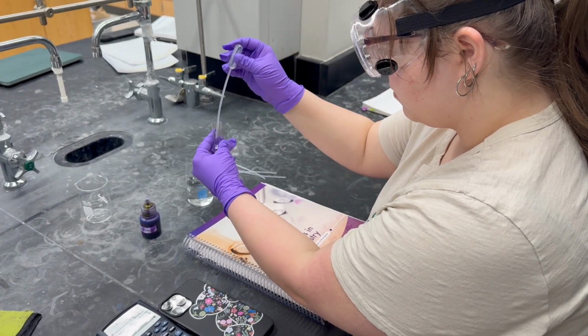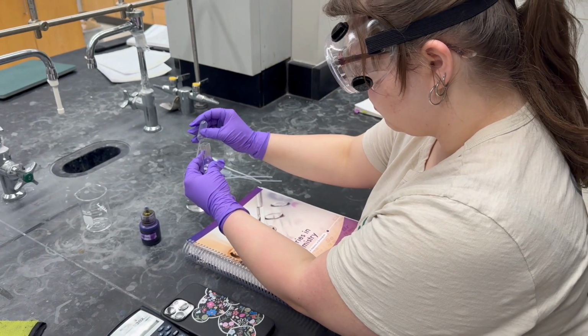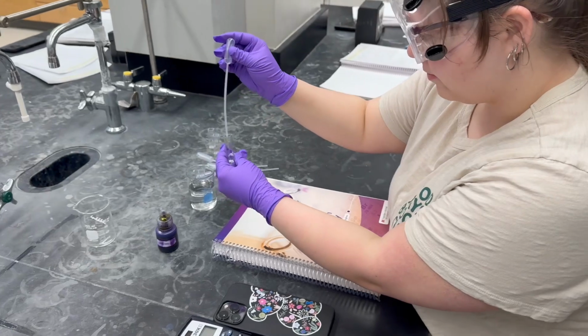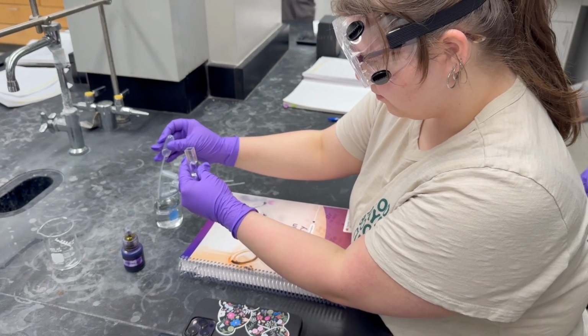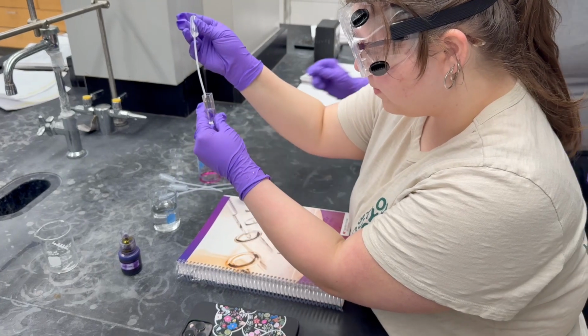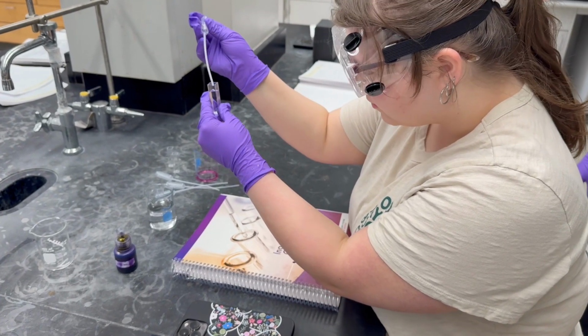As seen in our previous video, we made a series of dilutions. Once the dilutions are done, we are going to place the solution with some water into a cuvette. The cuvette is then placed into the spectrophotometer in the lab, as you'll see later in the video.